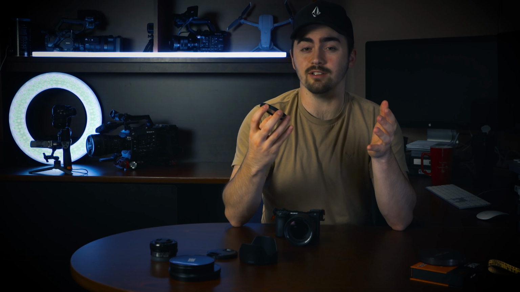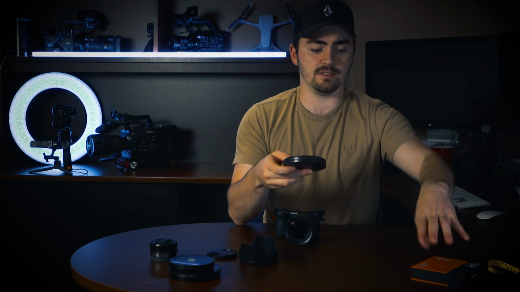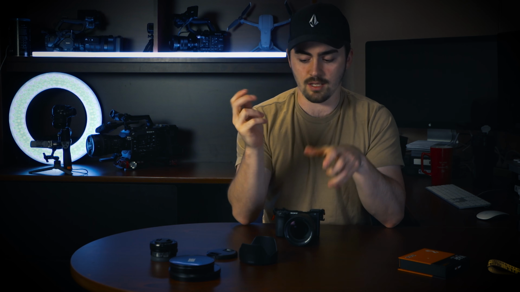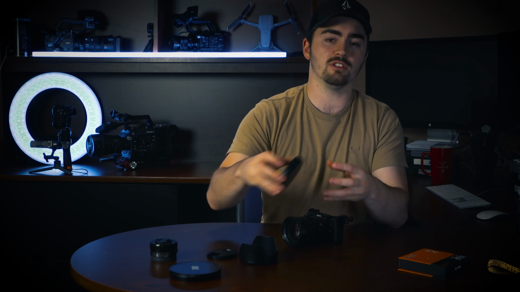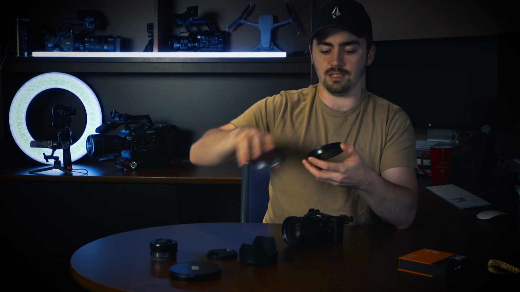The UV filter doesn't look like it does anything. The CPL filter just filters out the sky and some reflections, and the ND filter just makes it darker. So it's pretty straightforward when it comes to filters. Obviously, it's not something that you need for every lens. I would recommend getting at least a UV filter, especially if you're getting a brand new lens, just to make sure that you keep it just a little bit cleaner.